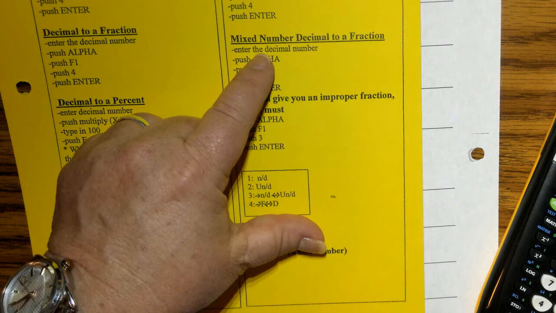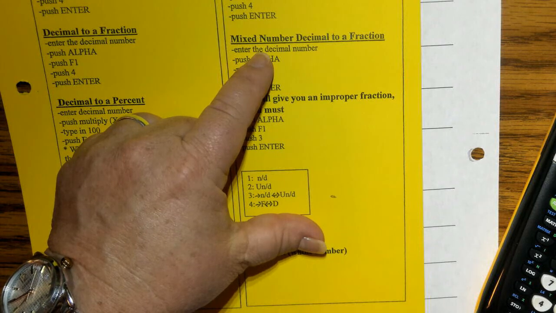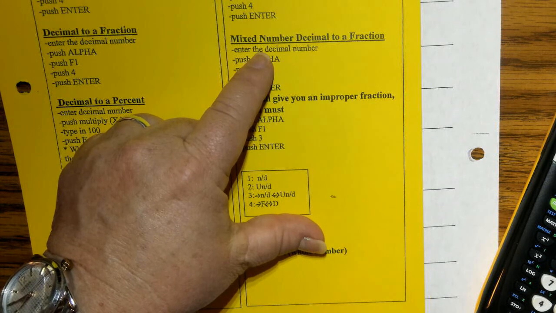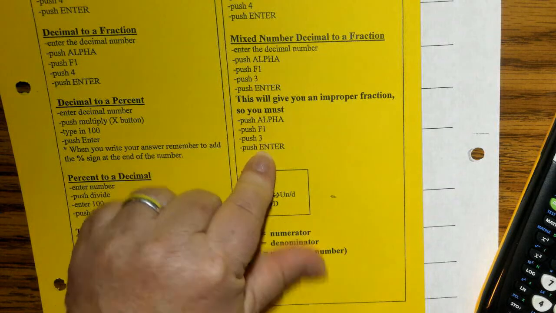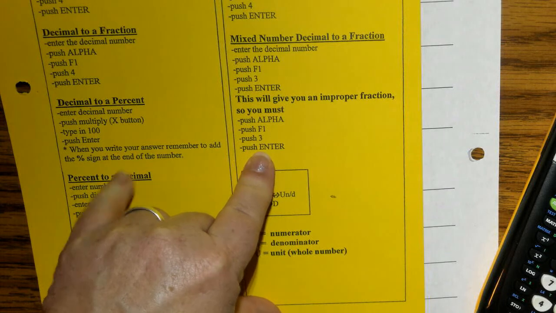What is an improper fraction? What is it about the numerator and denominator? The numerator is larger than the denominator. So in order to get it to give you fraction form, you're going to have to do the steps twice. All right?